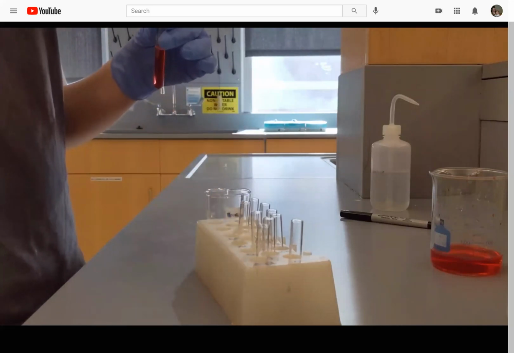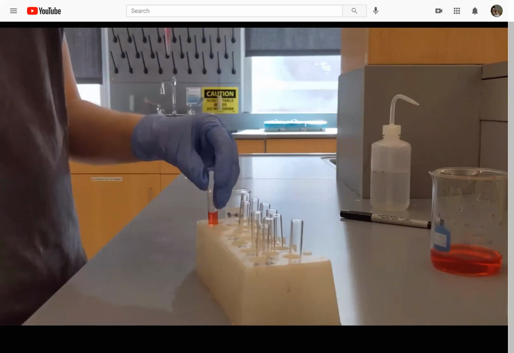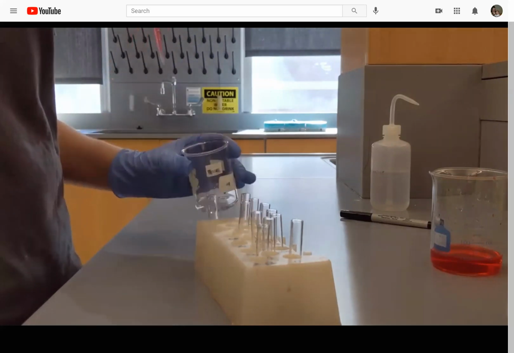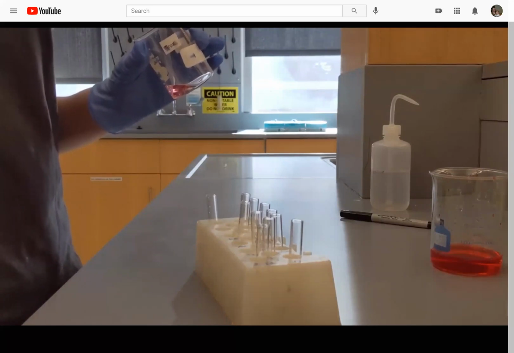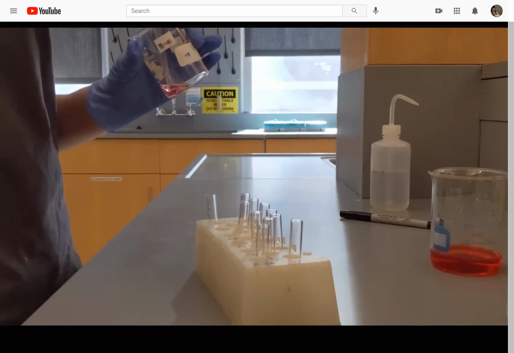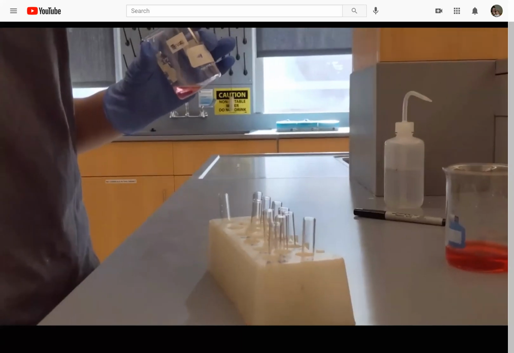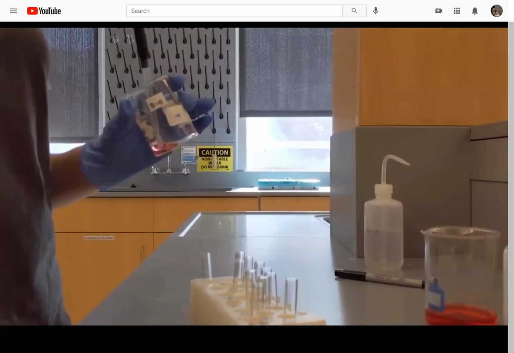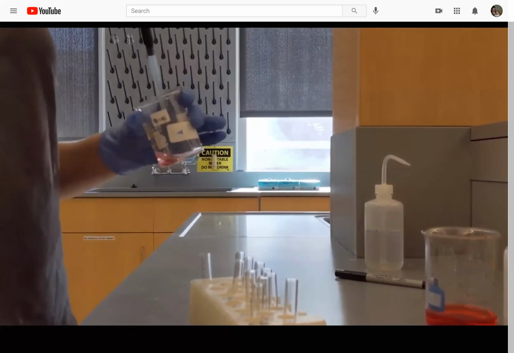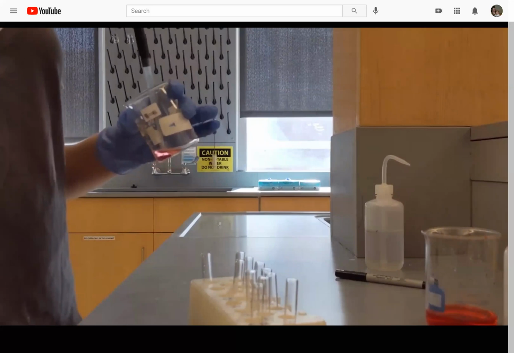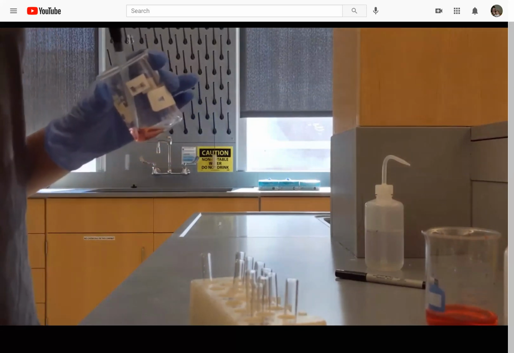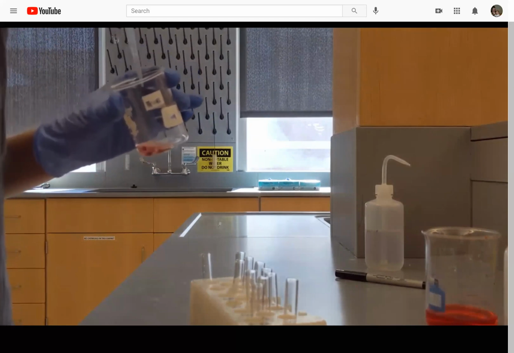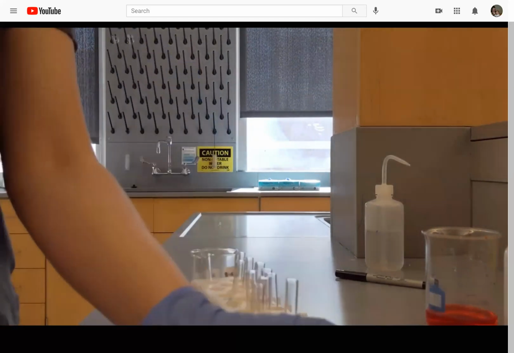And I'm doing this in a beaker because the amount needed would not fit in these small test tubes. So to make sure that I don't overflow them, I've gone ahead and made it in a beaker. Now I'm going to mix that to make sure it's nice and mixed. And now I'm going to add a small amount to our cuvette.